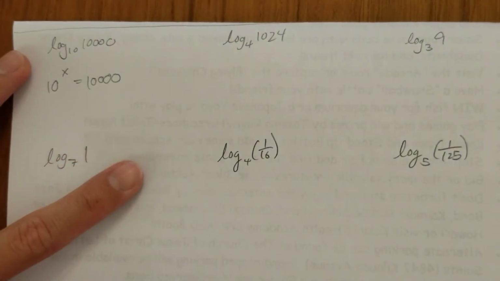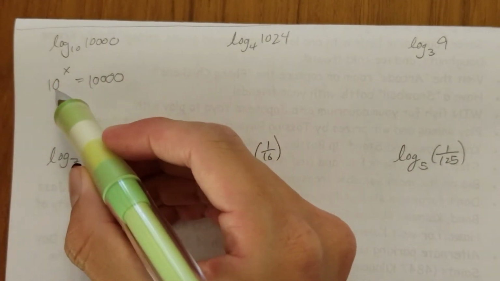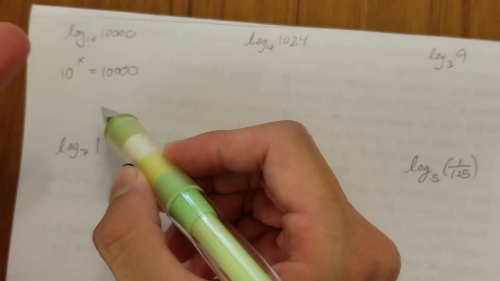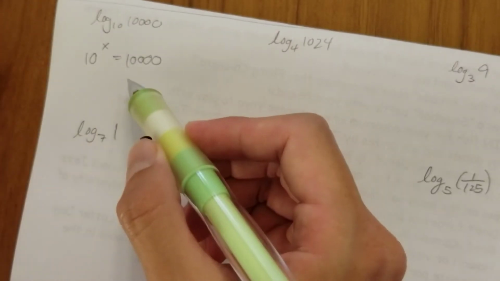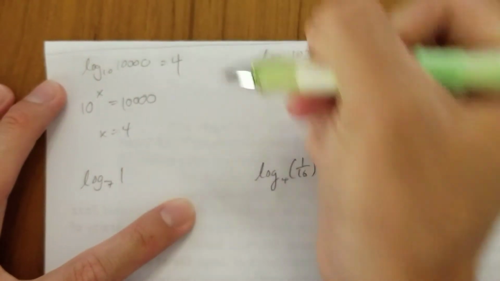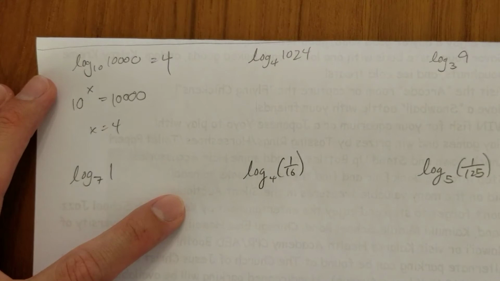That's one way you can rewrite this. 10 times 10 is 100, 100 times 10 is 1,000, and 1,000 times 10 is 10,000. This means x is 4, so log base 10 of 10,000 is 4.